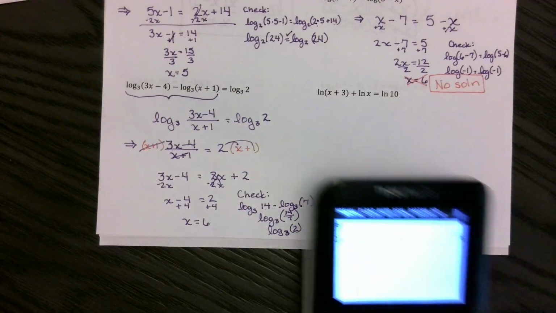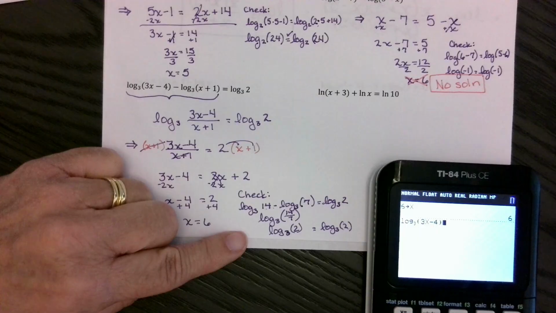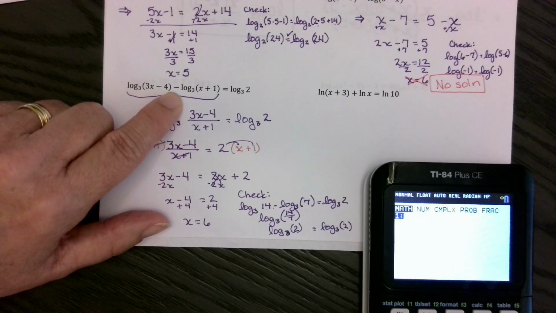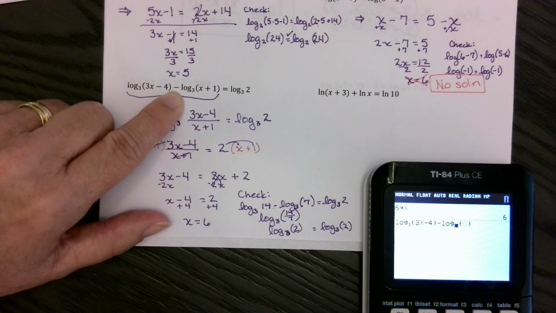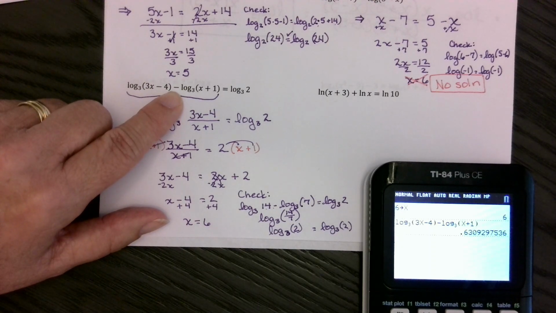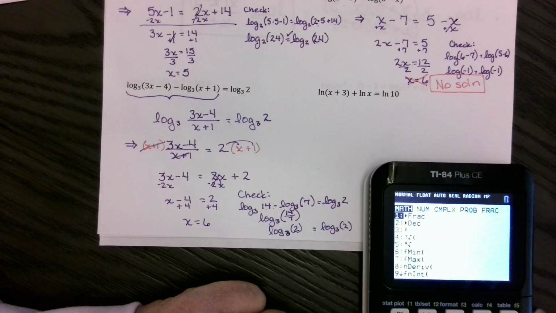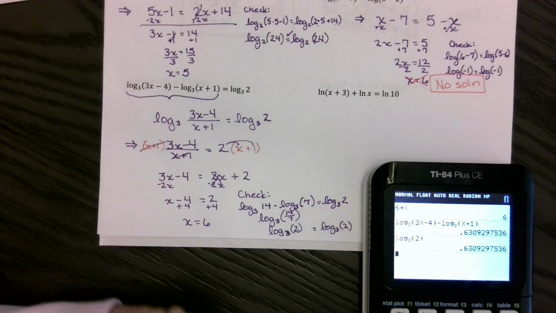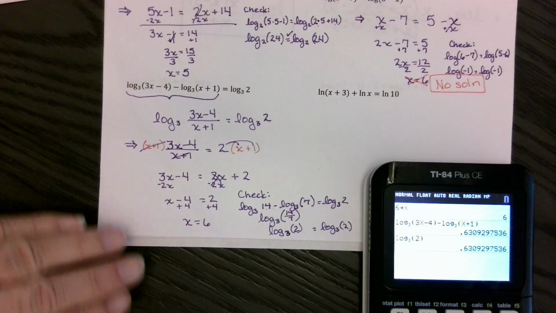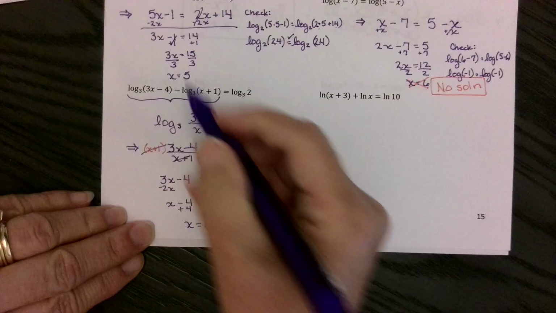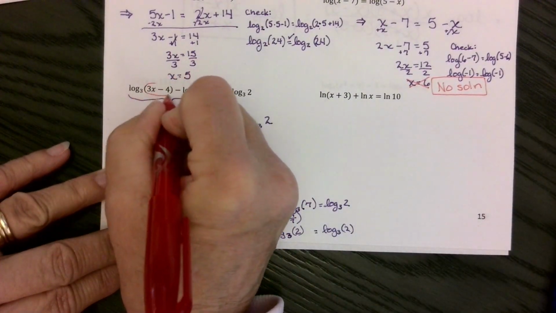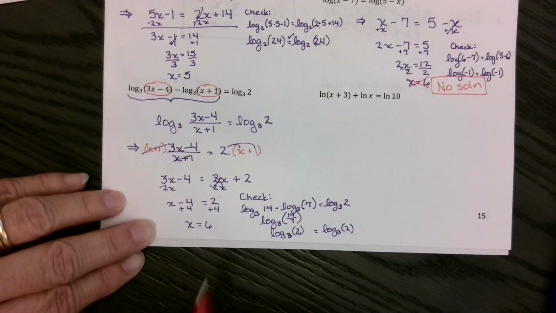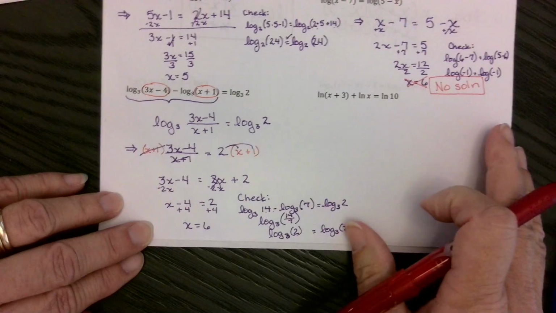But I know you guys would probably feel more comfortable checking it on your calculator. So, minus log base 3 of x plus 1. Okay, so when I do that, my left side gives me that decimal. My right side is going to give me, hopefully, the same decimal. And it does. So the left equals the right. The main thing I'm looking for is to make sure that when we plug our numbers back in, this gives me a positive number, that it doesn't give me 0 and it doesn't give me a negative, because then I've got to kick it out.